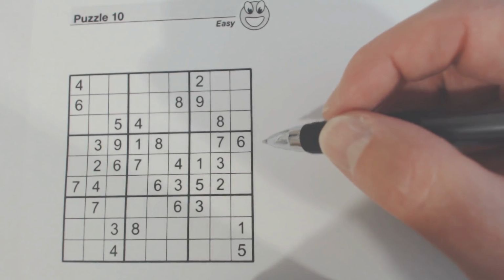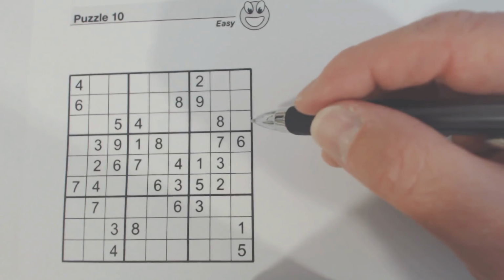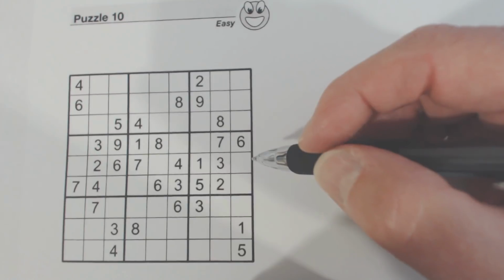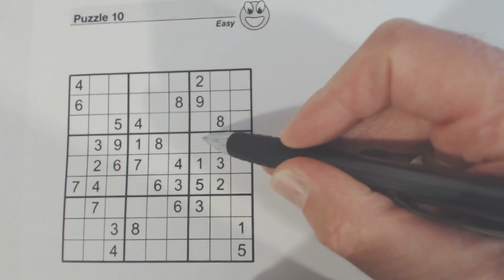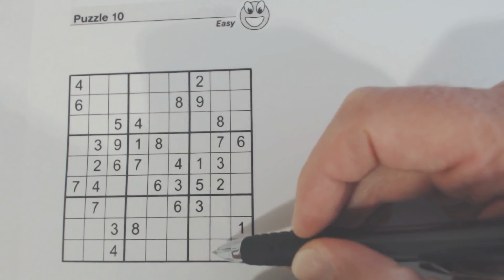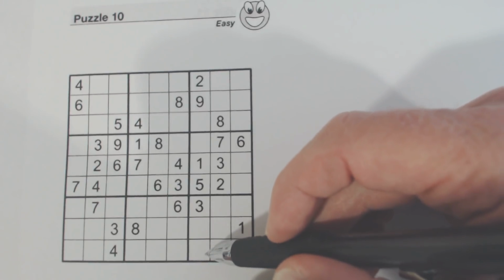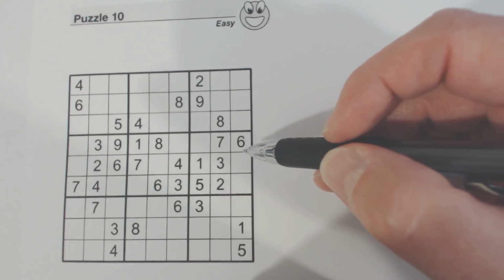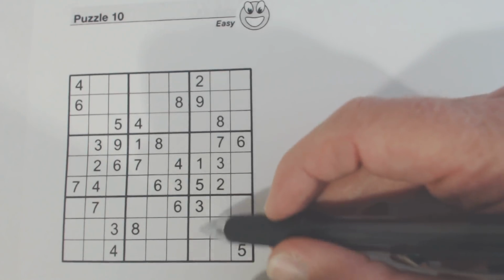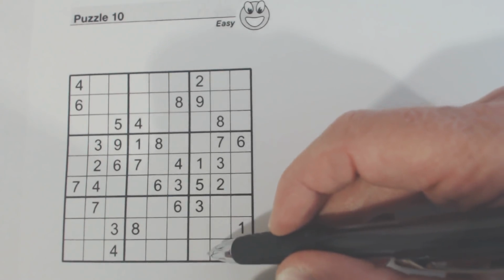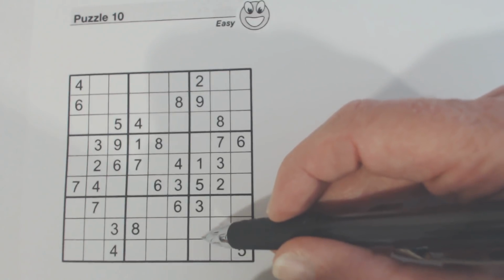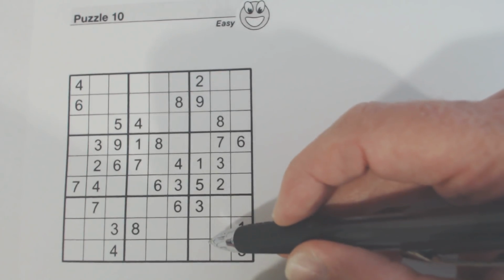One is find the 4 numbers that are missing, like I just did, 4, 6, 7, and 8, and then look in each individual cell and see if any of these cells can see 3 of those 4 numbers. Okay, that's the first technique. The second technique is look at these 4 cells and see if you can find 3 of the 4 cells that can see the same number.